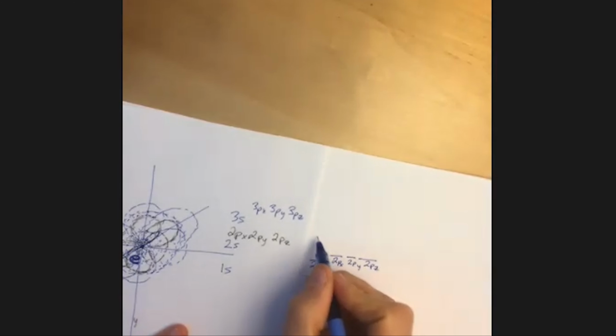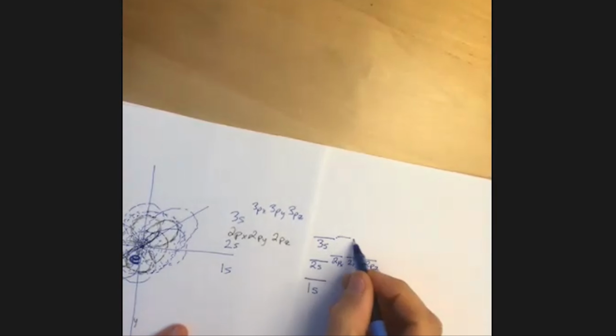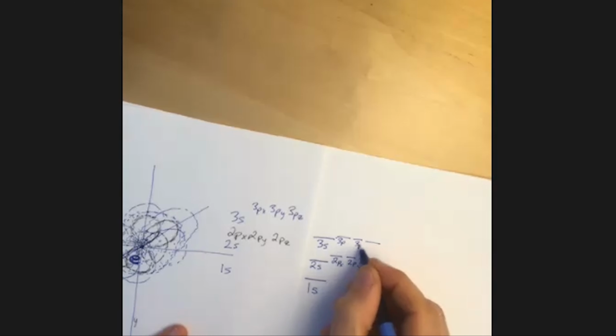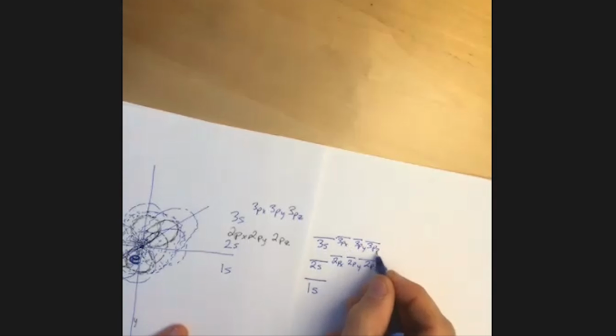We're going to draw a line to represent the 3s orbital and 3 lines to represent 3p, 3p, 3p, x, y, and z.